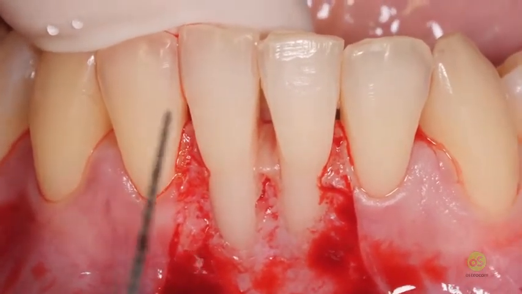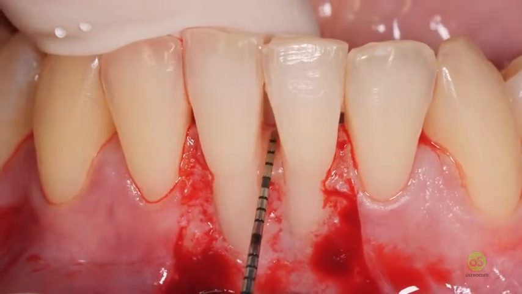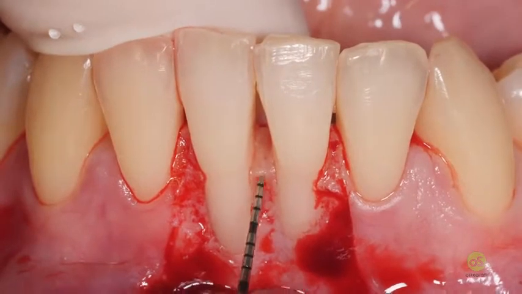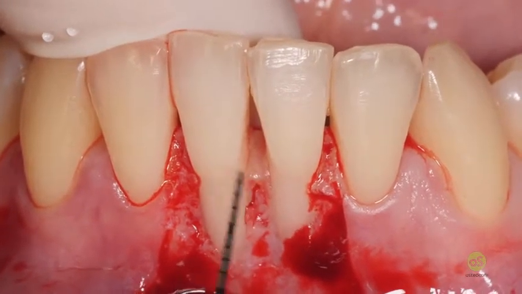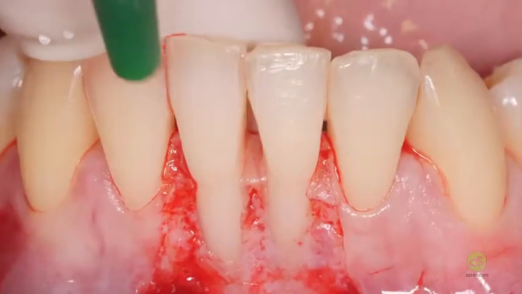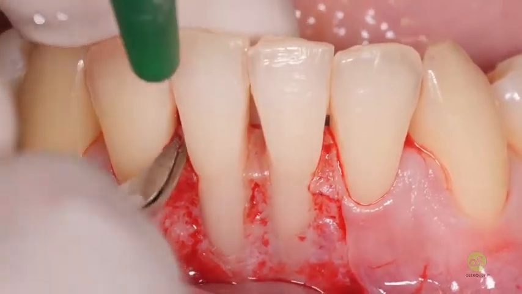You see, I provide about 3 millimeters of connective tissue bed horizontally together with the vertical component of this papilla, and this is thanks to the extension of the desepithelialization towards the lingual aspect.